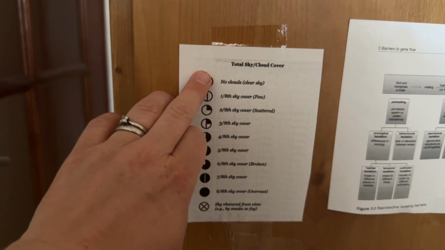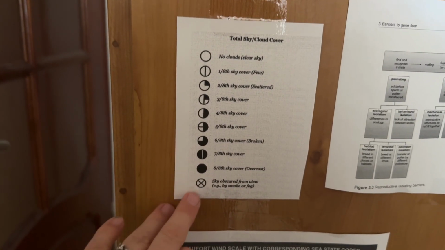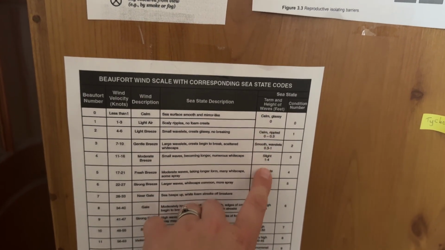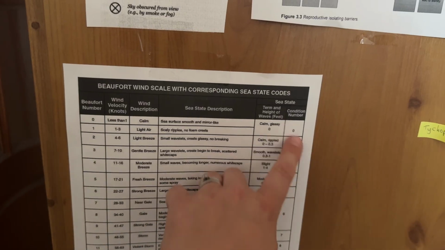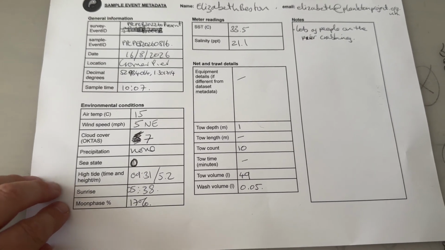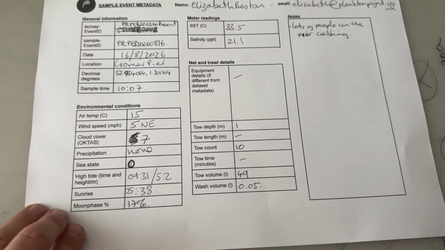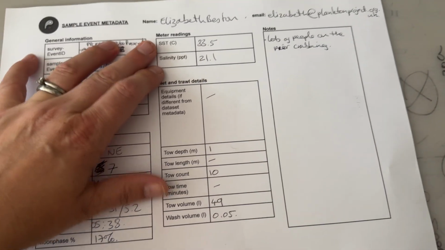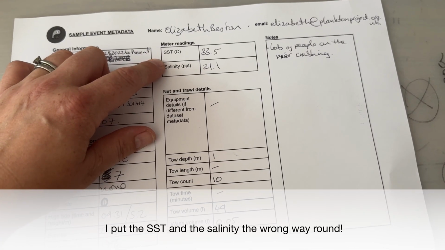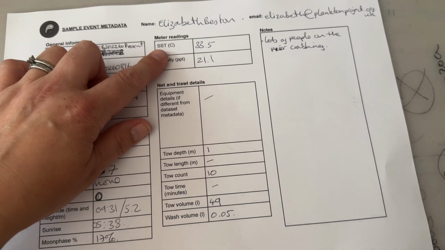The cloud cover and the sea state are done by visual observation, and you're pre-provided with charts to be able to assign numbers to those. Also note down the high tide time and the height, sunrise time and moon phase, and if you have taken the salinity and the surface temperature, you can note those there.